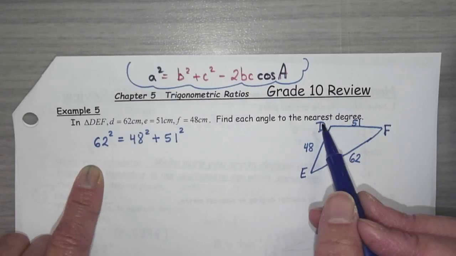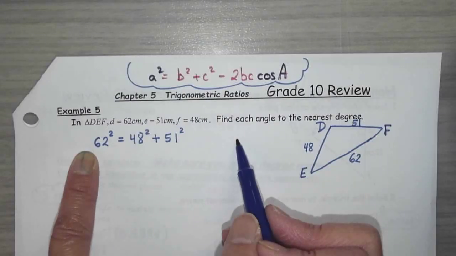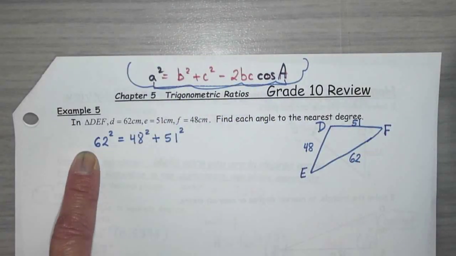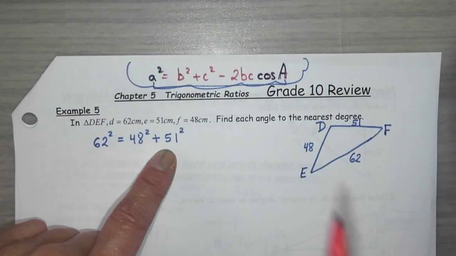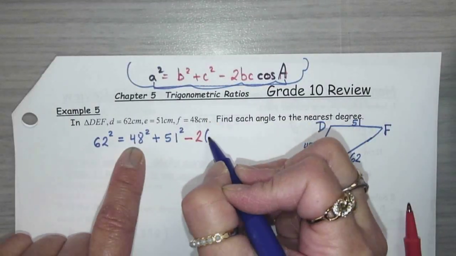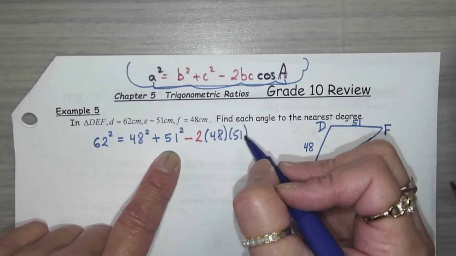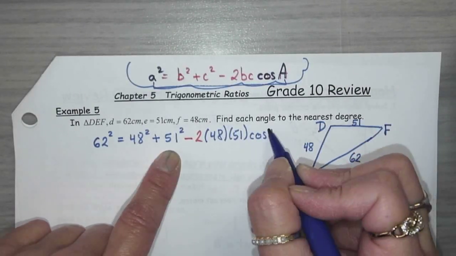So these two match. This is the side that I put here, and the angle would be D on the opposite side. That's what I mean by match. They're the opposite. So it goes 48, 51. Then you have to remember it's minus 2, and then you put the 48 and the 51. And then you do cos, and instead of A, it's the opposite, so D.